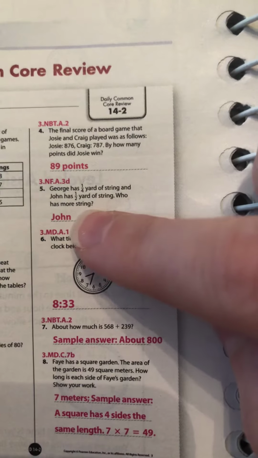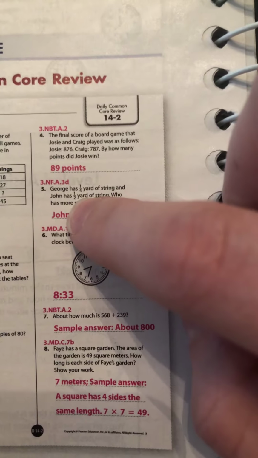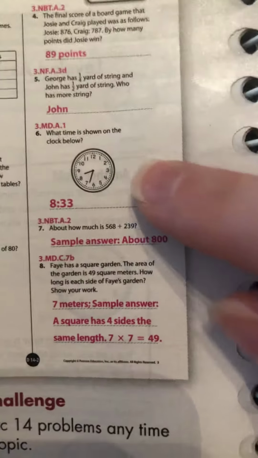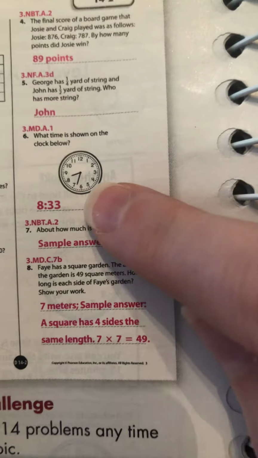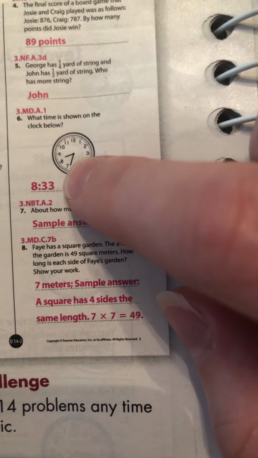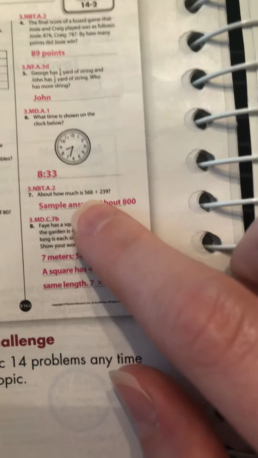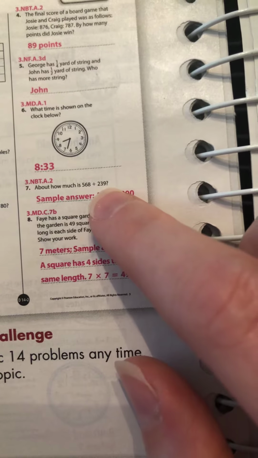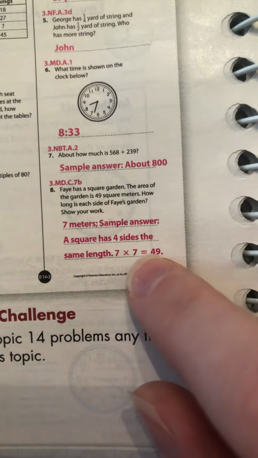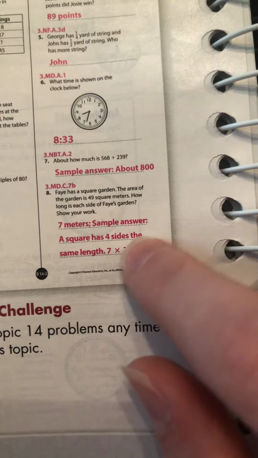We have John has more string. That's the comparing fractions, 1/4 to 1/2. Half of a pizza is bigger. Okay. What time is shown on the clock? The hour hand is in between right there by the 8. So it's 8, and then the little tick mark says 33. Okay, this is estimating. This is about 600 plus 200, which is 800. And then this is the roaches on a vine question. Okay, 7 times 7 equals 49.